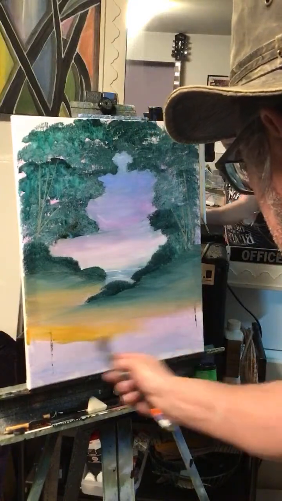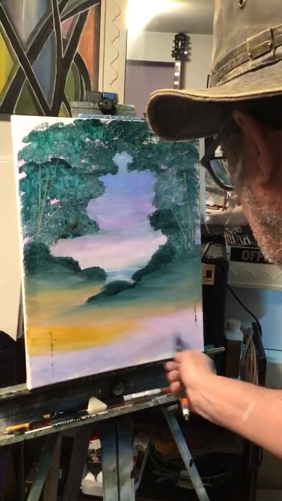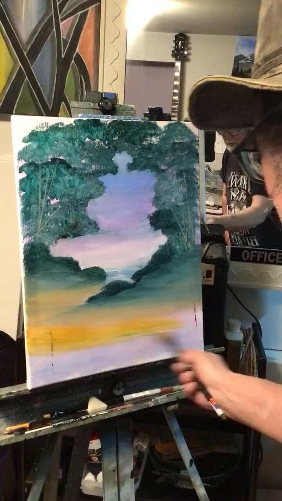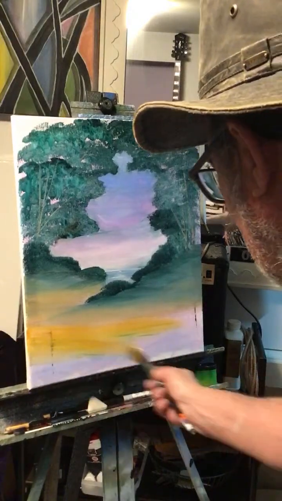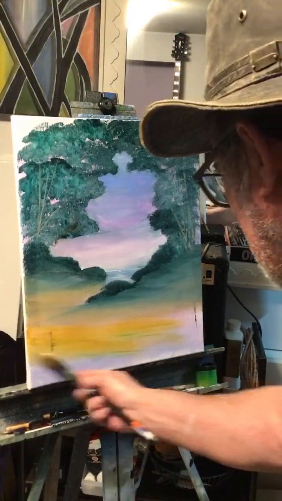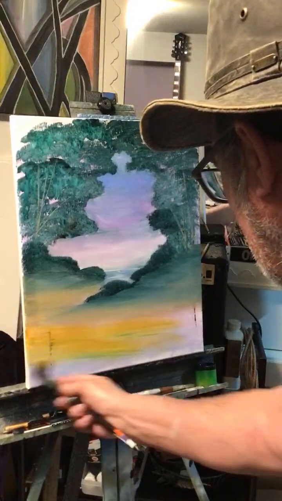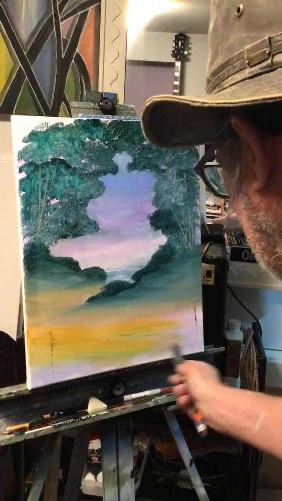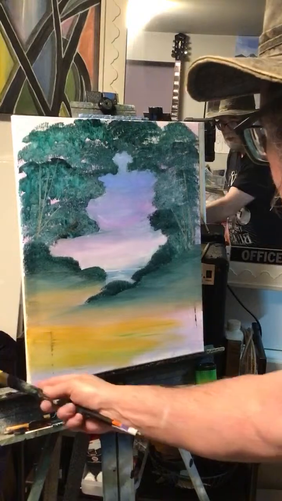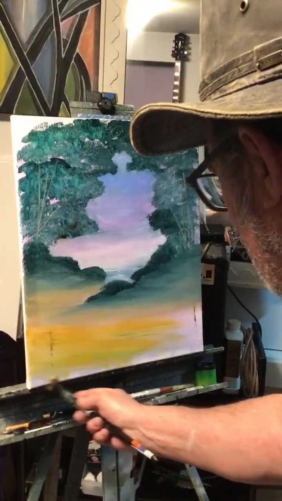Whoops, I grabbed Indian yellow instead. That's all right. Wow, that Indian yellow is really bright.